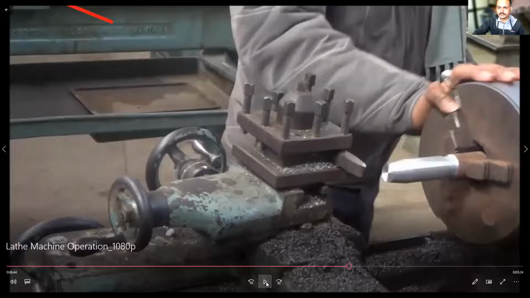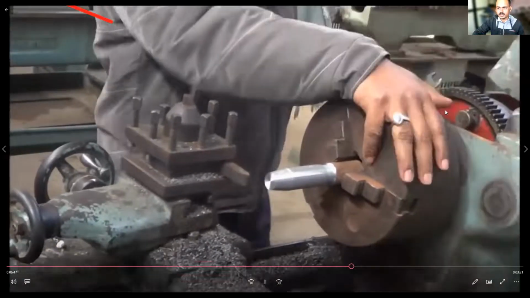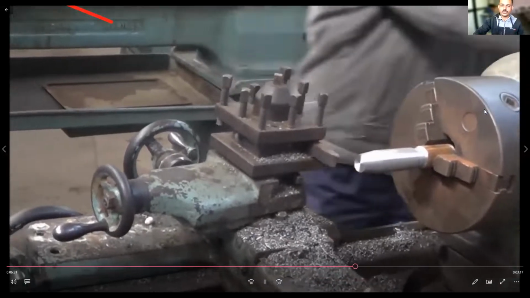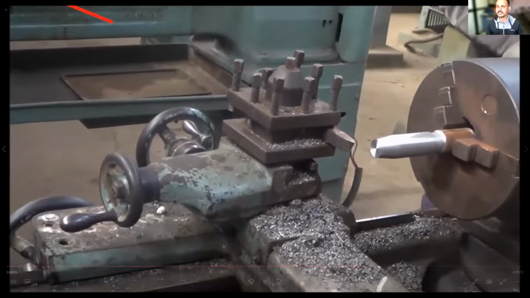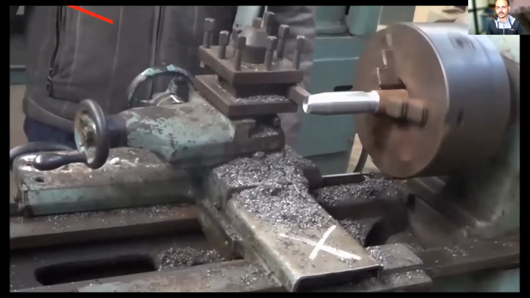So you can see here, first of all, by rotating this, we can operate these jaws. He changes some settings and reduces the speed.